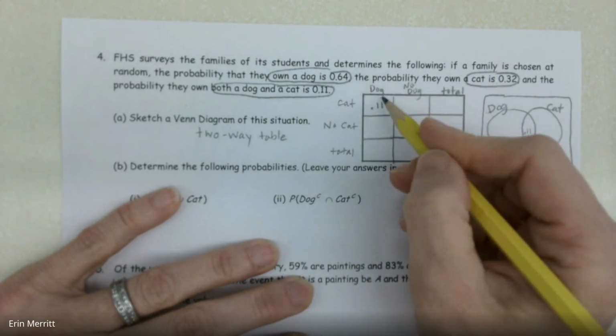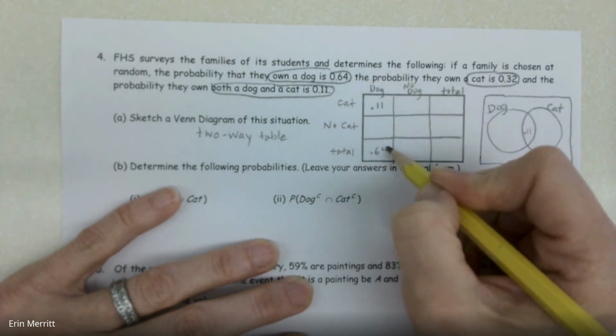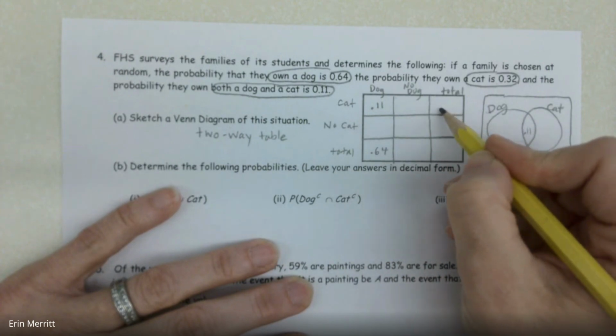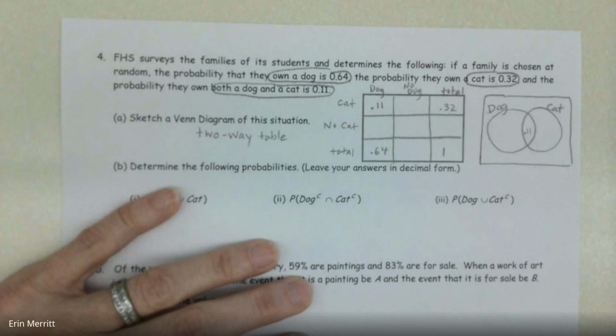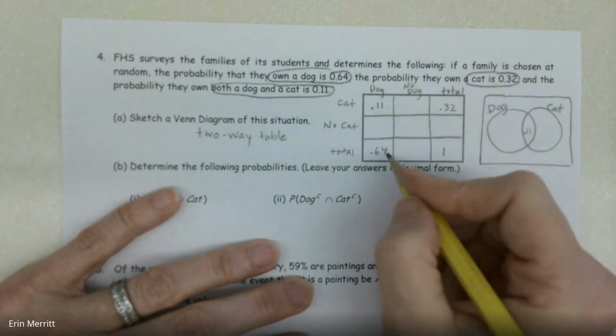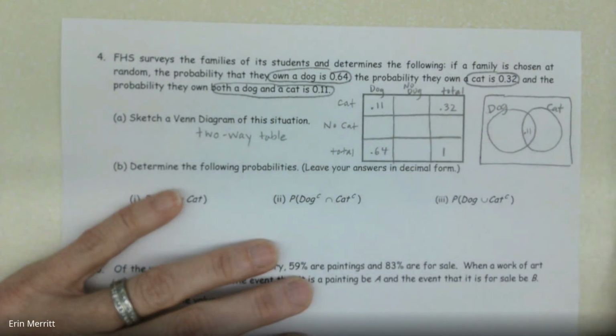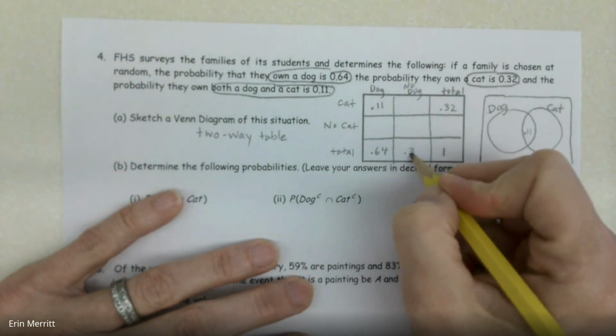All right, if you own a dog, go all the way to the bottom, 0.64. You own a cat, go all the way over, 0.32. It's always going to be 1.0 when we're talking probability. So if this is 0.64, you go 1 minus 0.64 to get the 0.36 here.